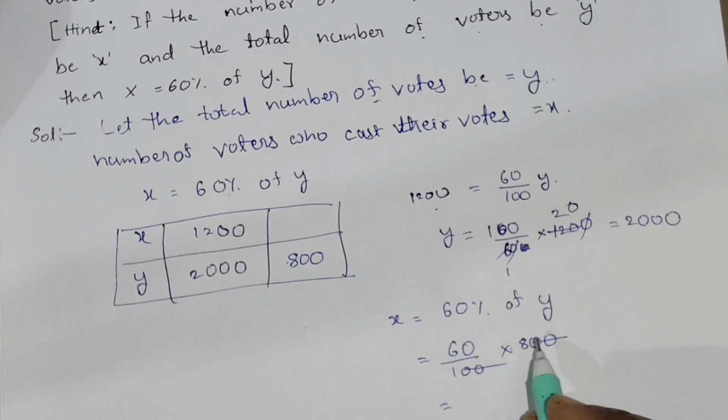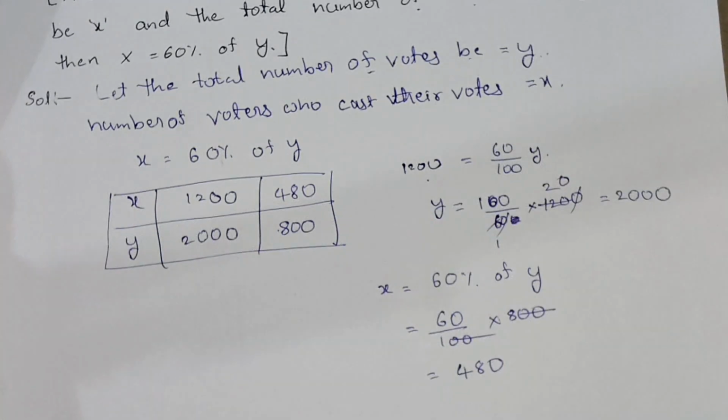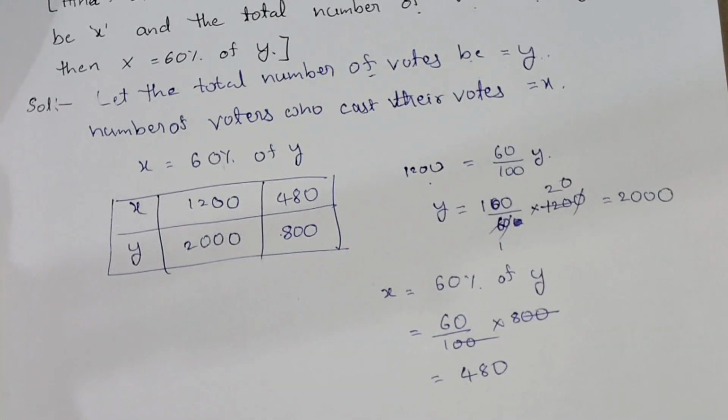So 60 into 8 is 480. So the x value is 480. Using these two values, we draw the line.